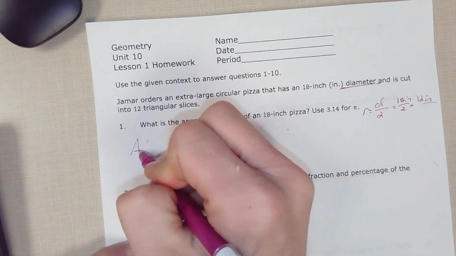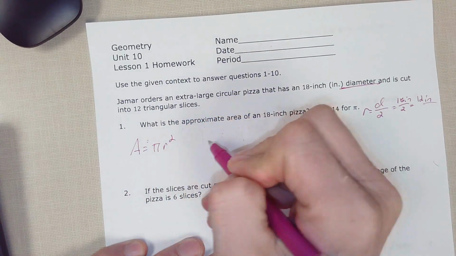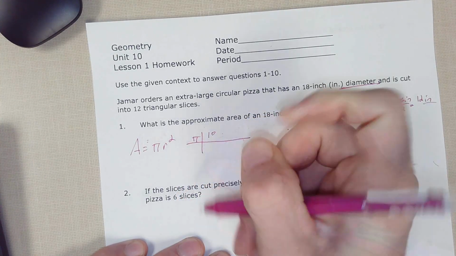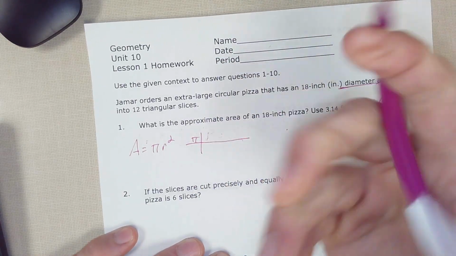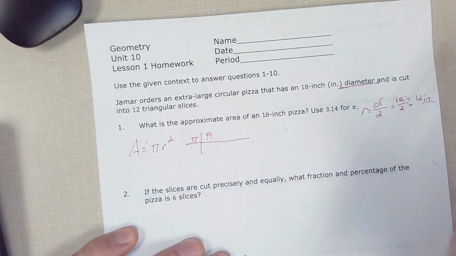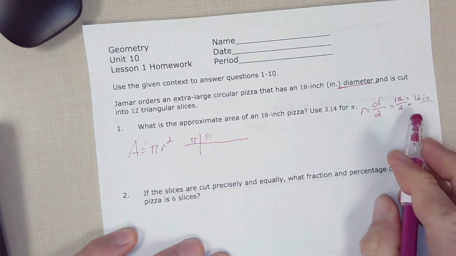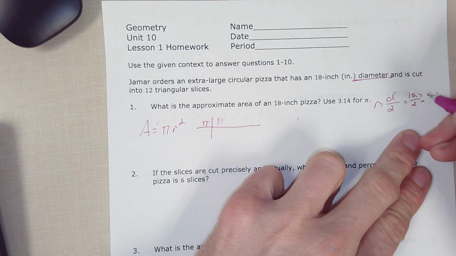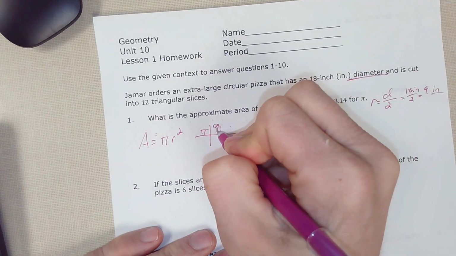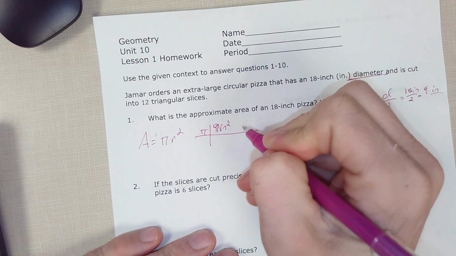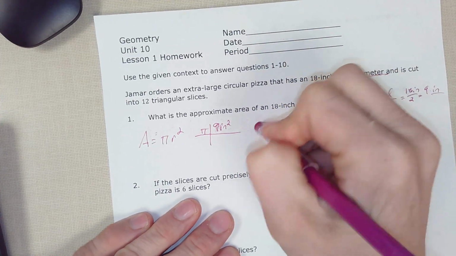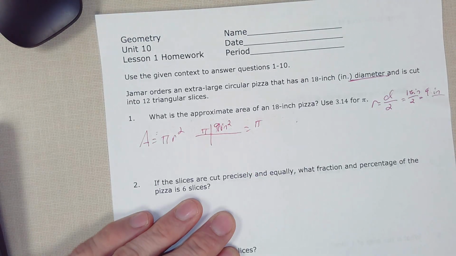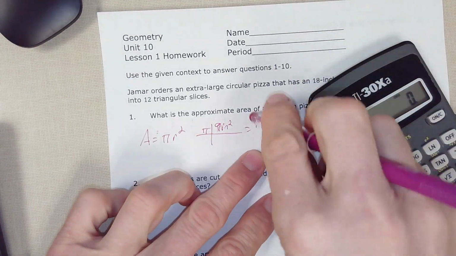Alright, so area equals pi r squared. So pi times your 12, oh, it's 9, oops. Where did I get 12 from? That's not right at all. So I was right, 9 inches squared. I could do this all on a calculator.